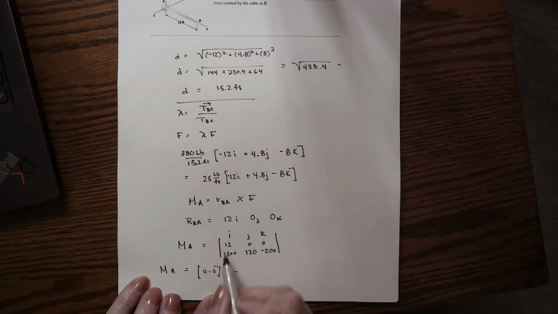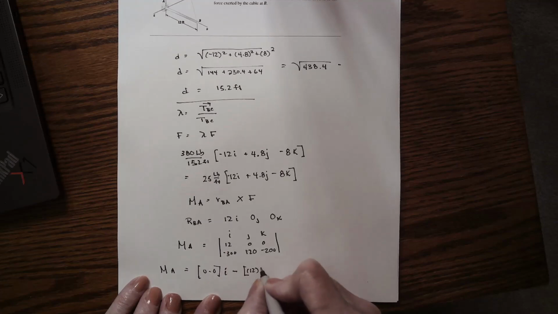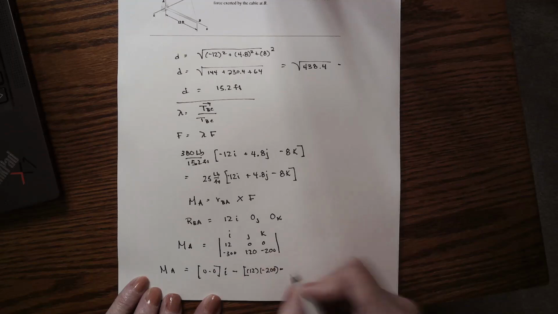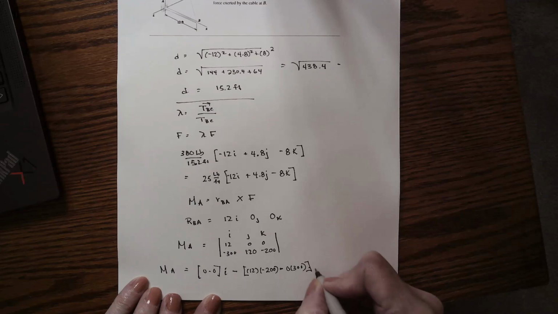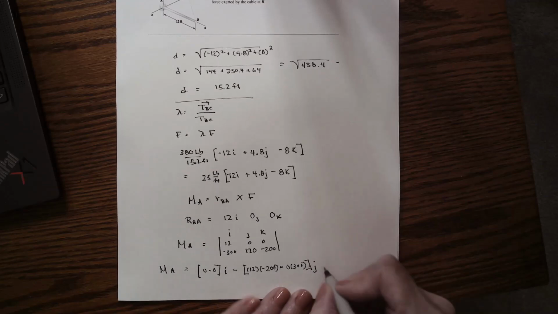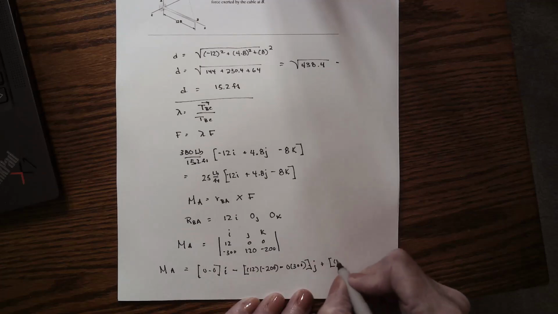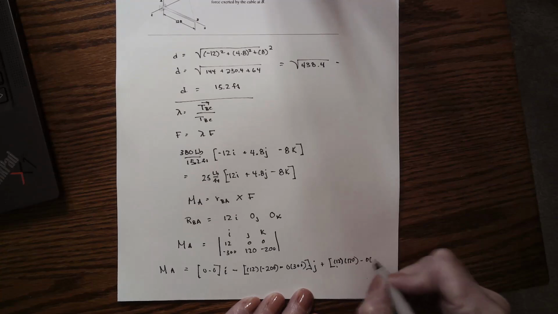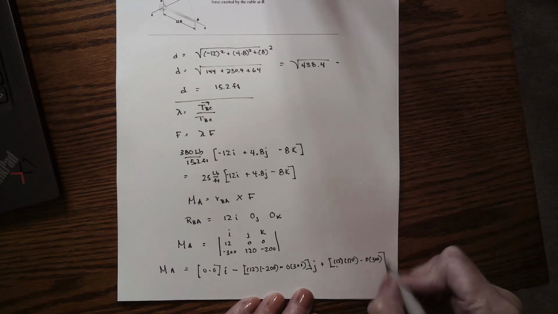For j, we have 12 times minus 200 minus 0 times 300 for j. And for k, we have 12 times 120 minus 0 times 300 for k.